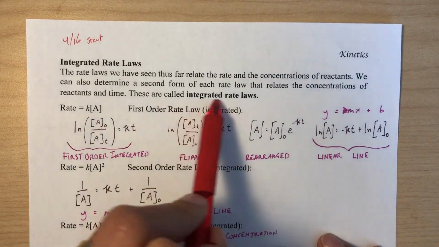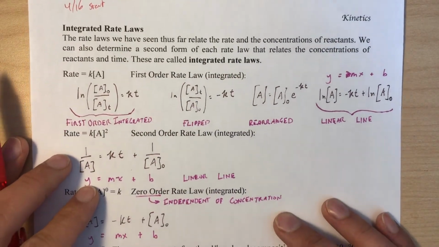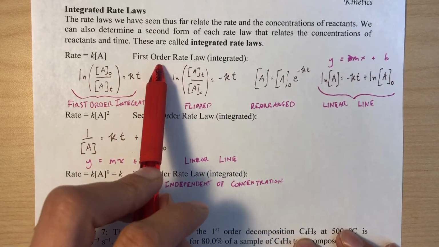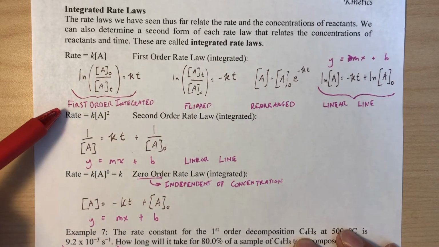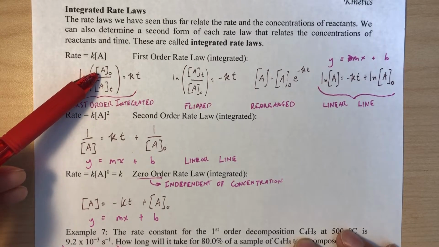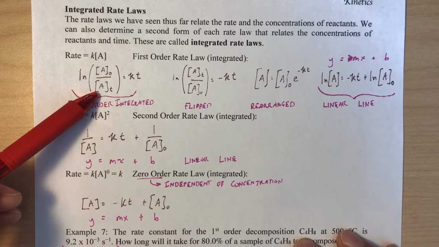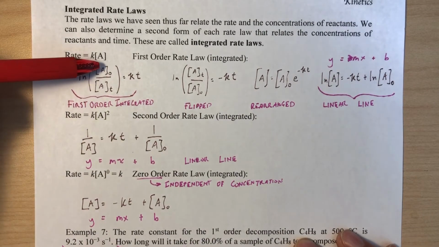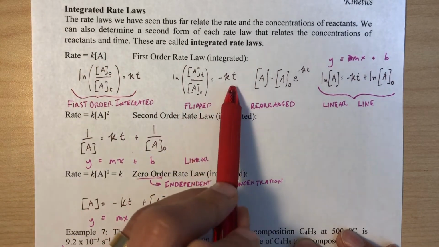So these are called the integrated rate laws, and we have a few sets of equations, and for a first order reaction, we have the most equations because this is generally the most common type of reaction. So here, shown first on the left, this is the first order integrated rate law, where you have the natural log of the concentration of initial A over the concentration of A at time t is equal to the rate constant k times time. If we flip this, we can set it equal to negative kt.